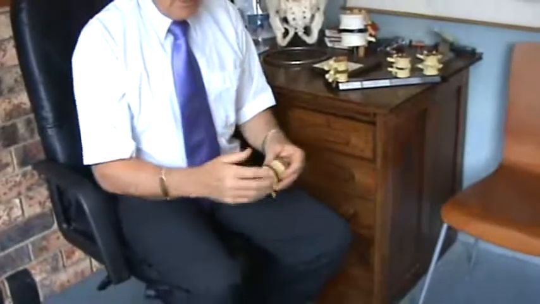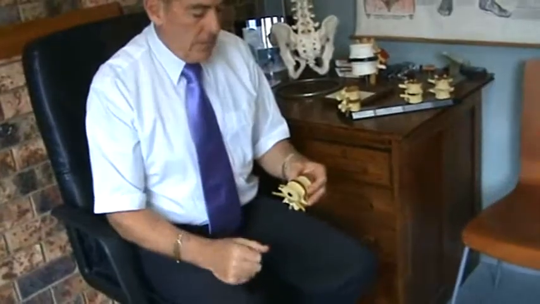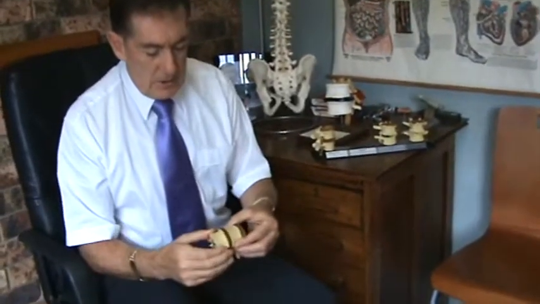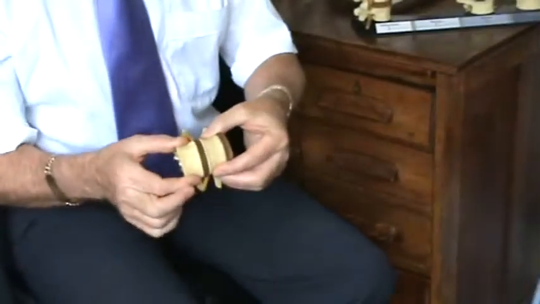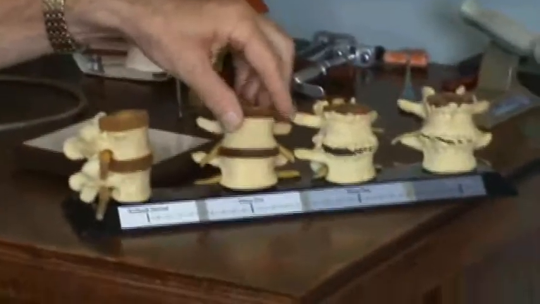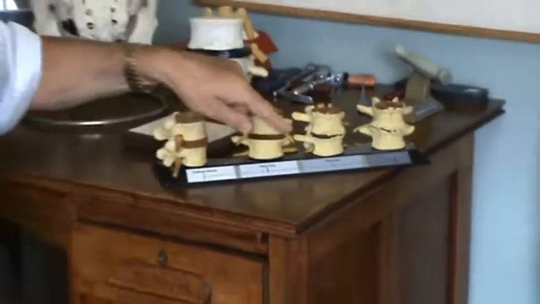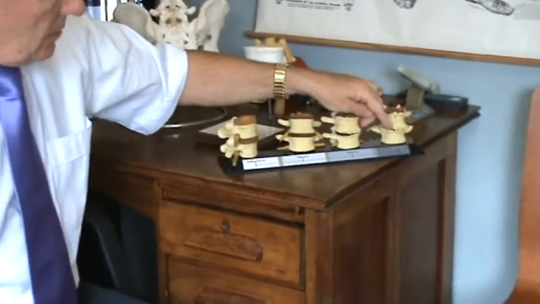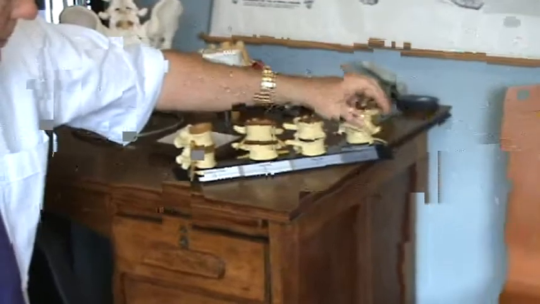We have a special couch which we use here, and we also have a special device that people lie on that decompresses it to get the separation and suck the fluid back into the disc. Now of course there are different degrees of degeneration or wearing of the disc, and as you can see here, as the disc begins to wear, you get calcium build up and you get these spurs forming.